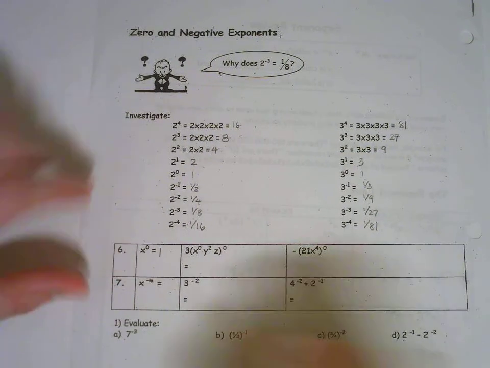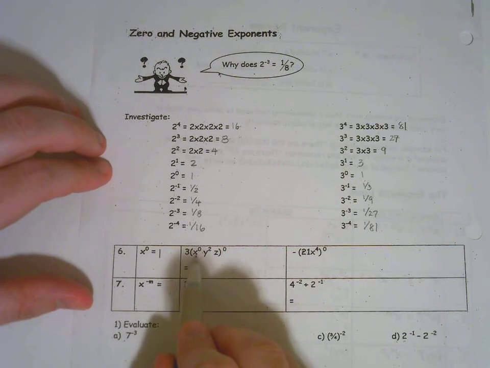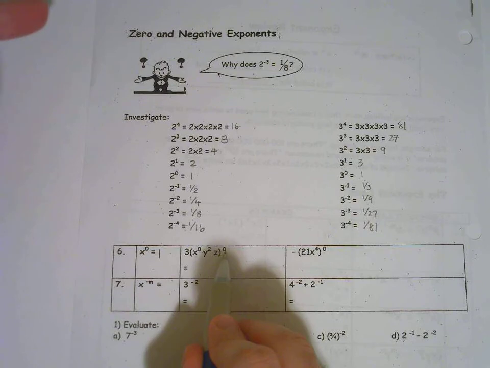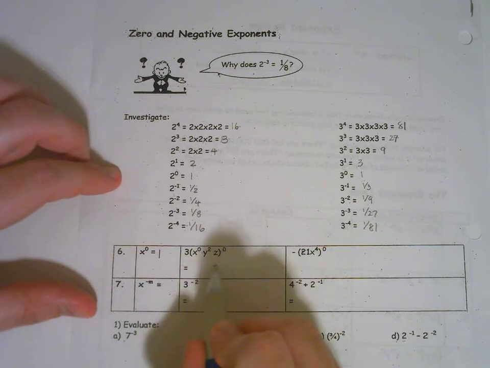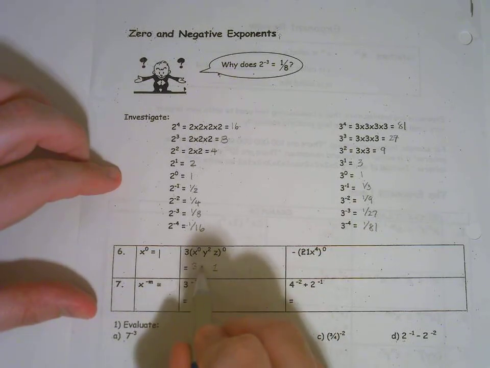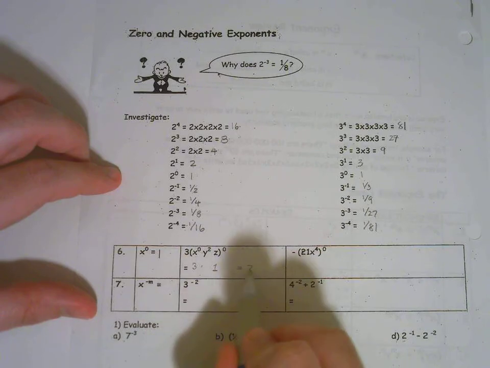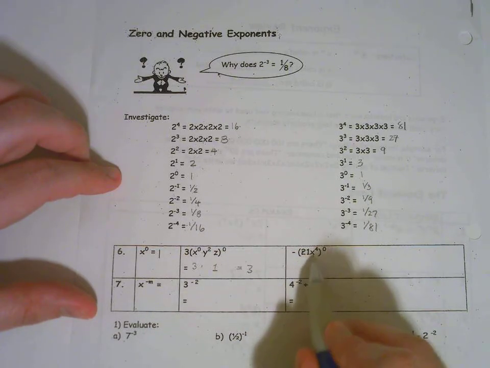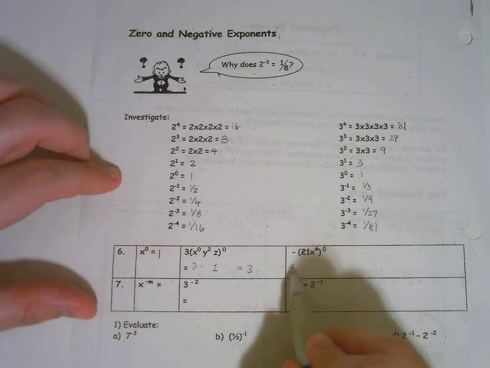Which means if I follow some of these examples, there's a whole bunch of stuff going inside this bracket, but the entire bracket is raised to a 0, which means this entire bracket is going to be a 1, and then the 3 is getting multiplied in front of that, so this is just going to be a 3. Here I've got a negative 21x to the 4, all to the 0, which means everything in this bracket is raised to a 0, so this is going to be a 1, but that negative wasn't part of the bracket, so it just gets carried down.